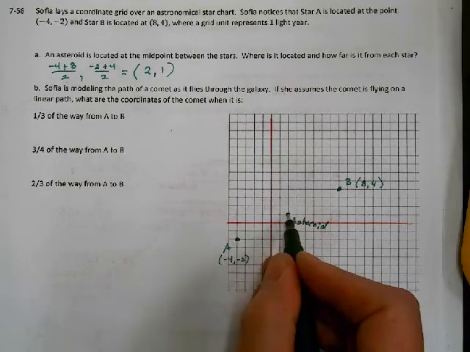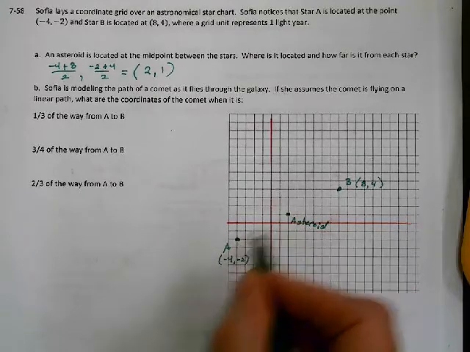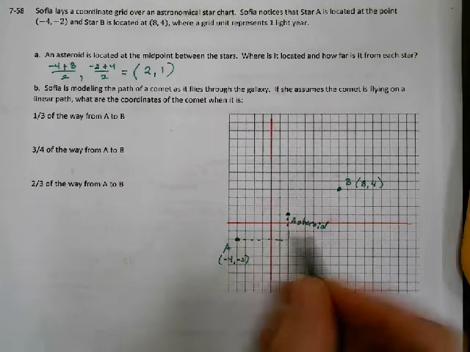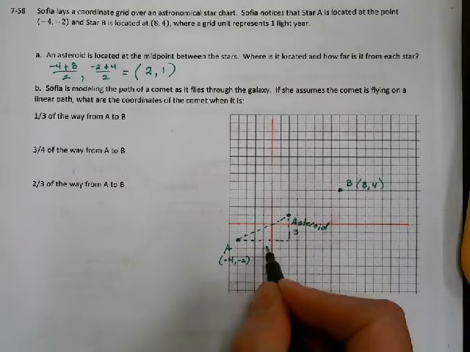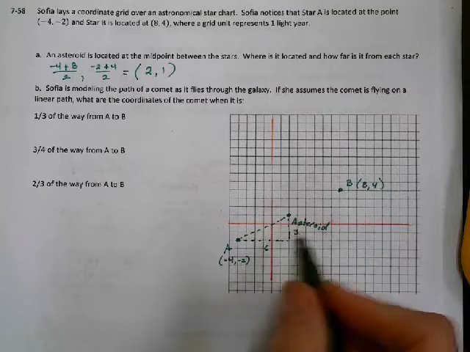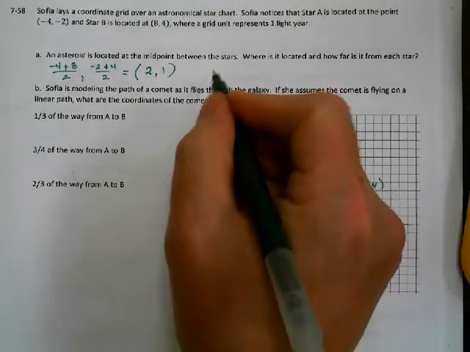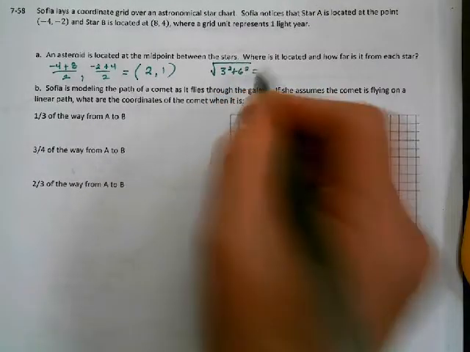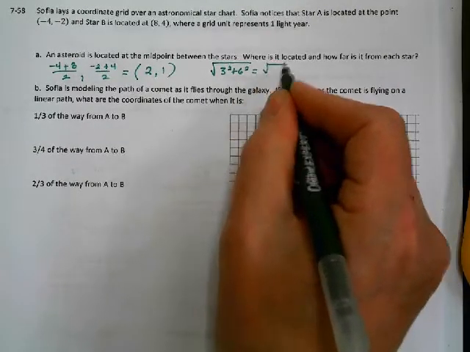The other thing we want to know is how far is this distance from star A to the asteroid? Well, we can make a slope triangle right here. Since this is 3 and this is 6, we can just do 3 squared plus 6 squared equals that distance squared. Or we can just take the square root of 3 squared plus 6 squared. Pythagorean theorem or the distance formula like this. Either way you do it, you get 9 plus 36, which is the square root of 45.